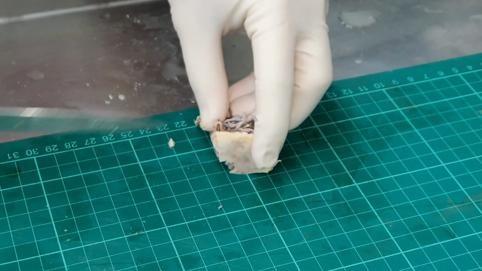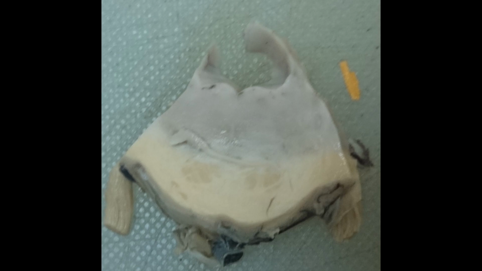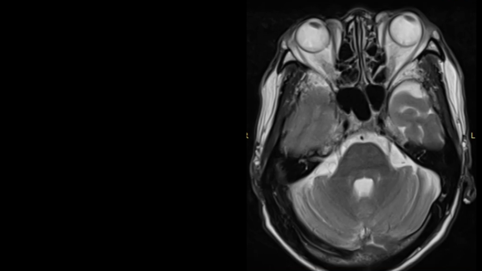As you reach the pontomedullary junction, the pontocerebellar fibers become less and less, and the descending corticospinal tract fibers begin to coalesce, thus the change in the shape of the pons at the caudal pons.